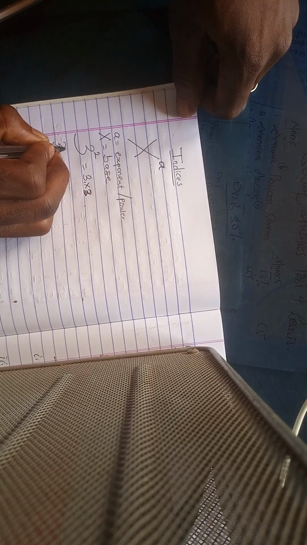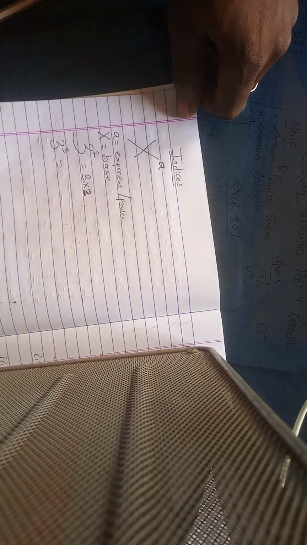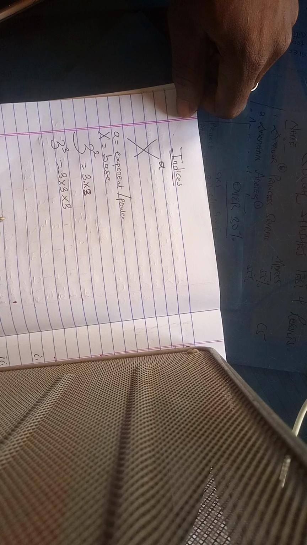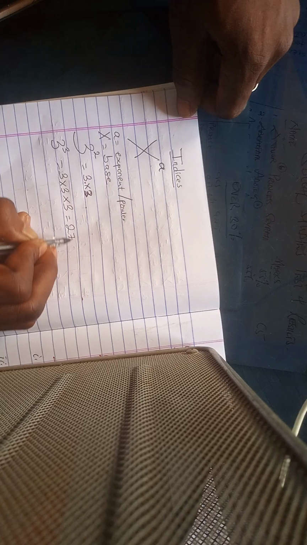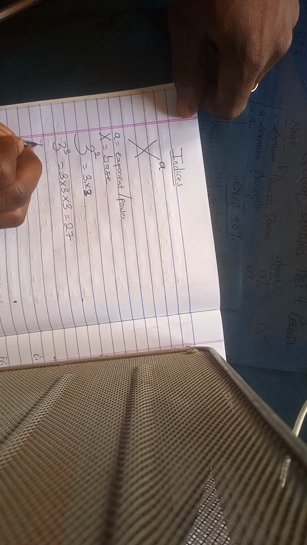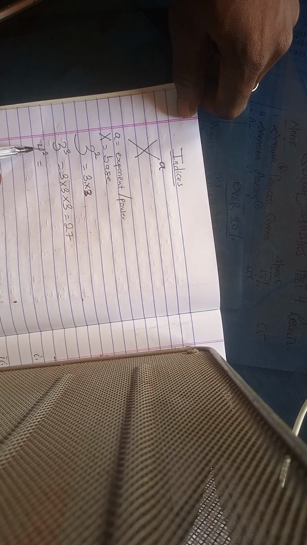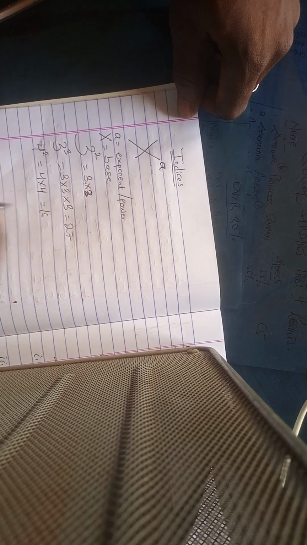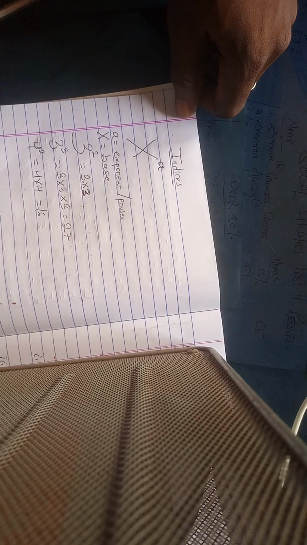If I have 3 exponent 3, it means I'm going to have the base, which is 3, 3 times. So I'm going to have 3 times 3 times 3. So 3 times 3 is 9, times 3 is 27. If I have 4 exponent 2, this means that I have the base being 4, and the exponent or the power, which is 2. So I'm going to have 4 times 4, which is 16. That is indices.